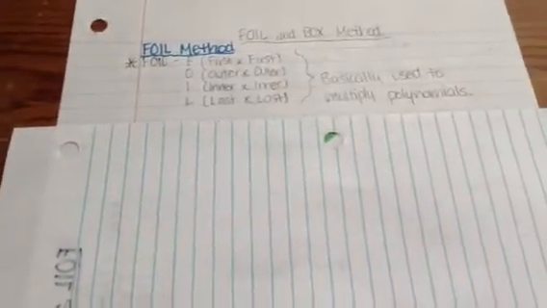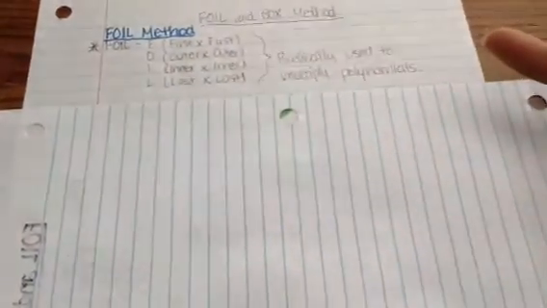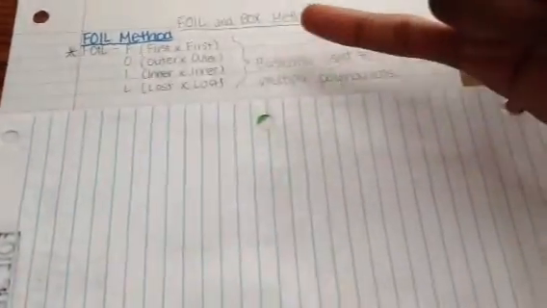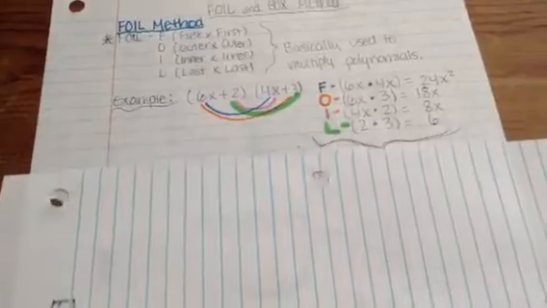FOIL is basically multiplying the first digit times the first digit, the outer digit times the outer digit, the inner digit times the inner digit, and the last digit times the last digit. I'll show you what it means later on. Basically, it's used to multiply polynomials. And here's an example.